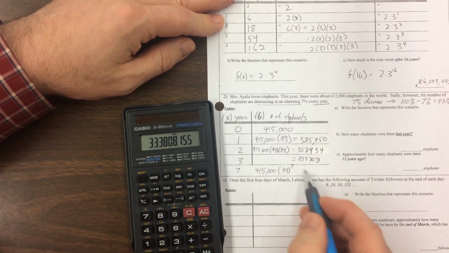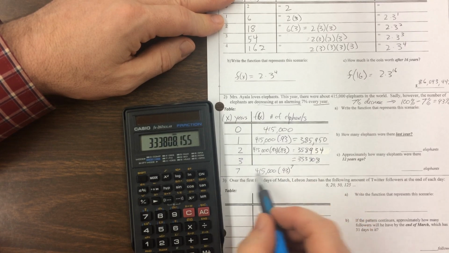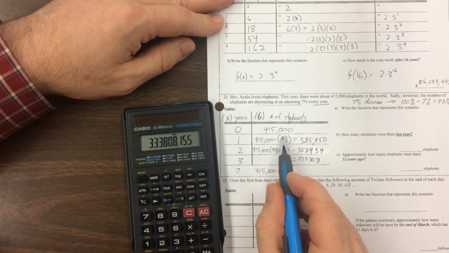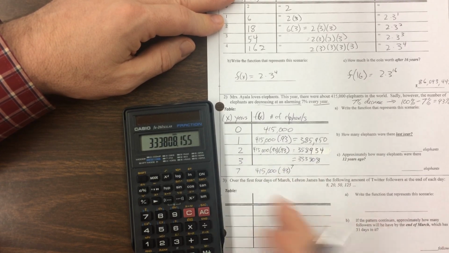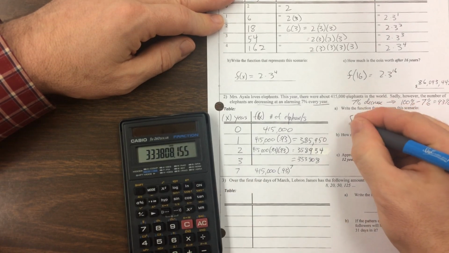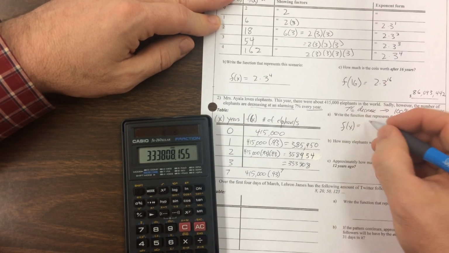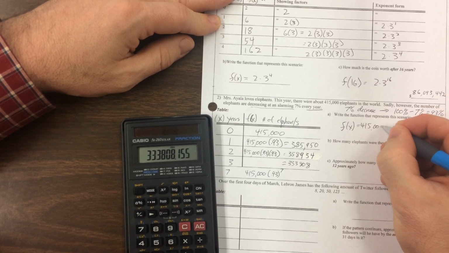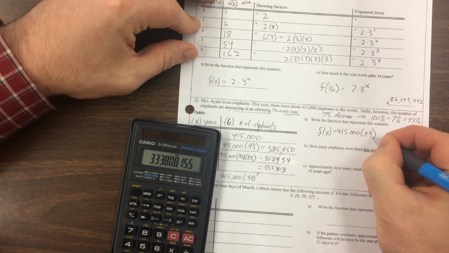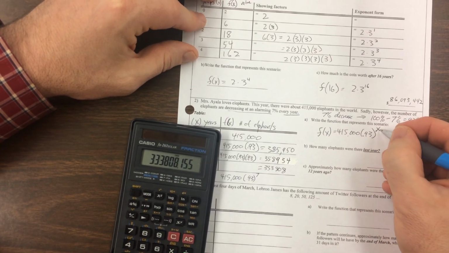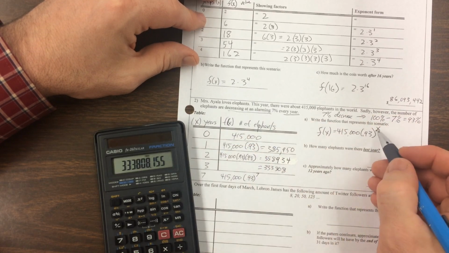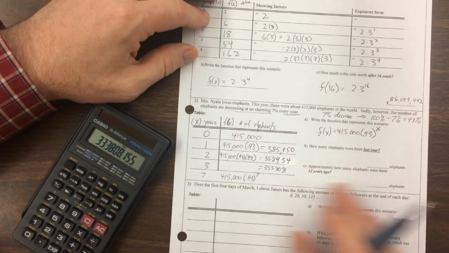I'm just giving you an example, you don't have to do this. Do you see how this is the number of times? So that means that the function is going to be f of x equals 415,000 times 0.93 to the x. However many years we are, that's how many times we multiply by 0.93.